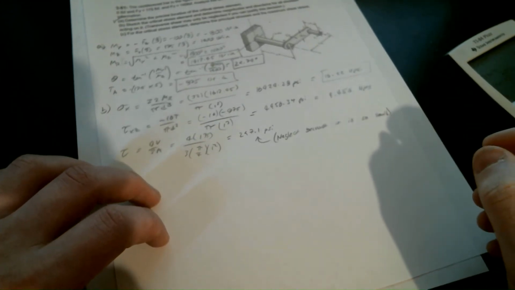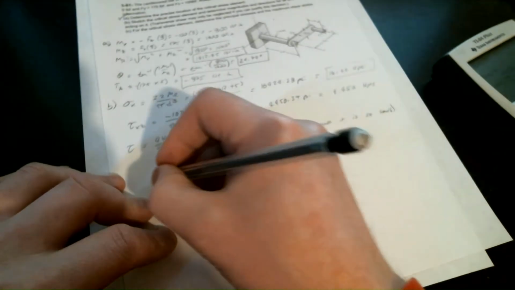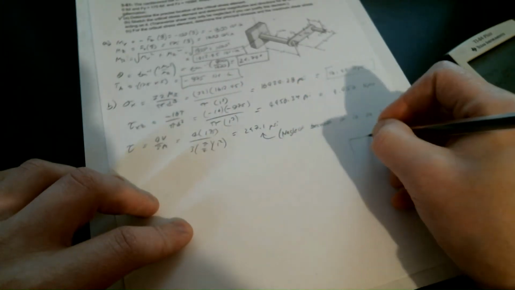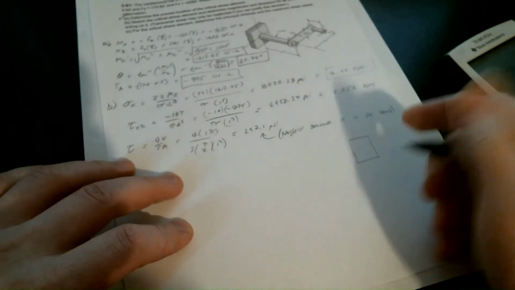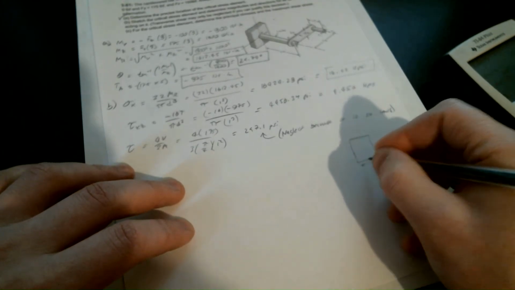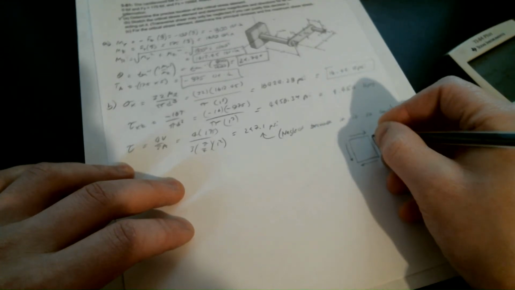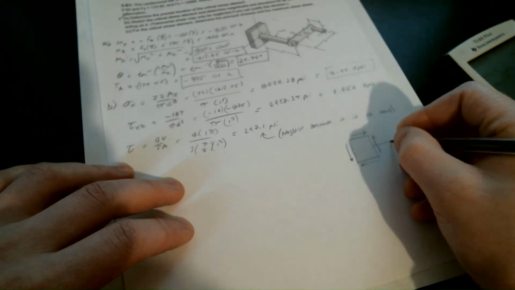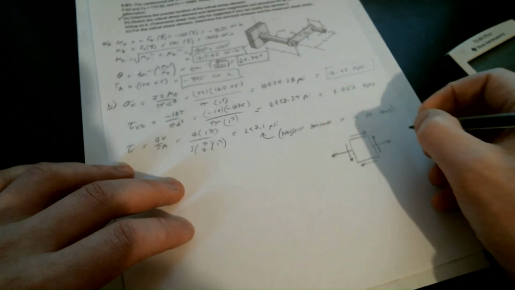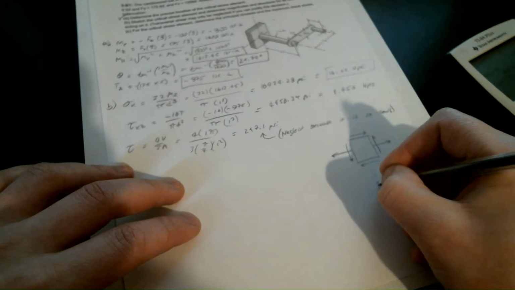So now we just need to sketch the critical stress element. We have a square, and our force is going this way. You can think that this is x, and this would be z.